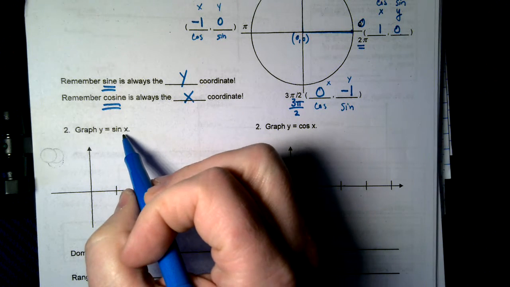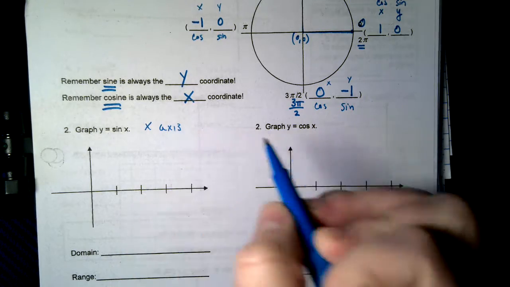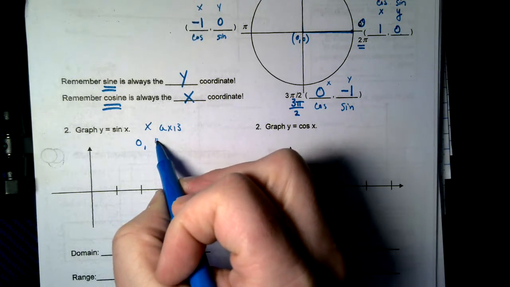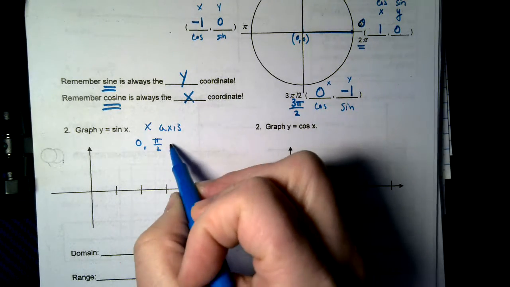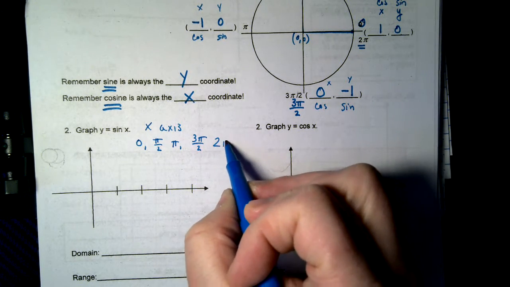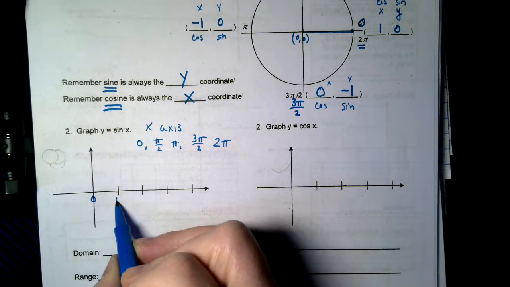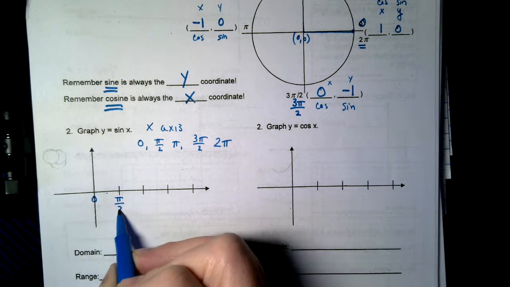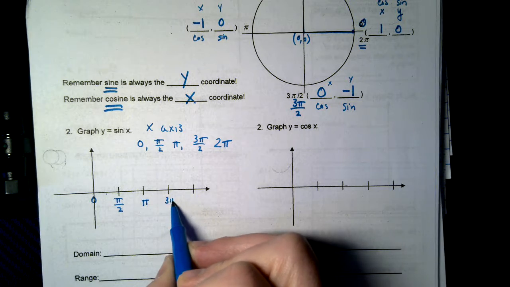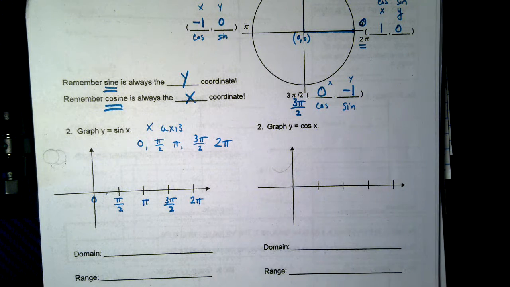It says graph y equals sine x. Our x-axis will have these points. It'll have 0, pi over 2, pi, 3 pi over 2, and then 2 pi. That's what we're going to put on the x-axis. So it starts at 0, and then we evenly space these out. Pi over 2, then pi, then 3 pi over 2. 0 is at the y-axis line. And then 2 pi.